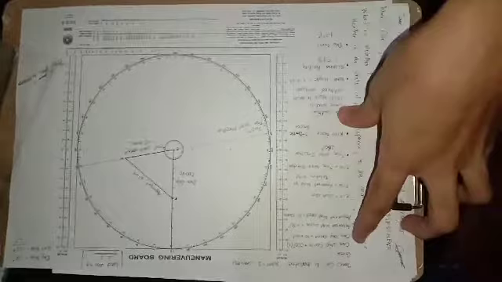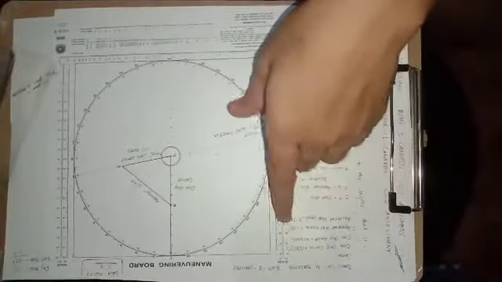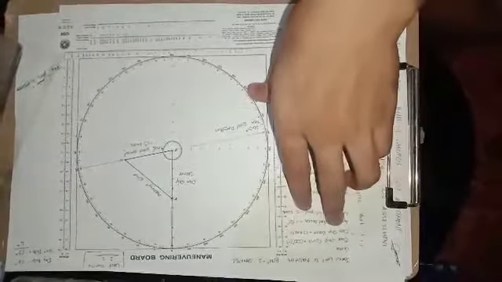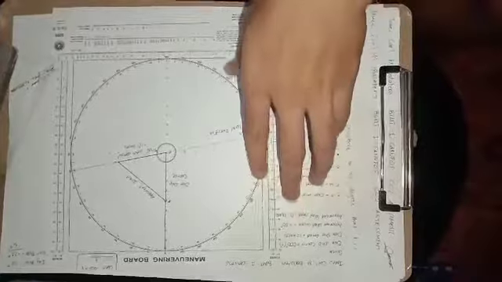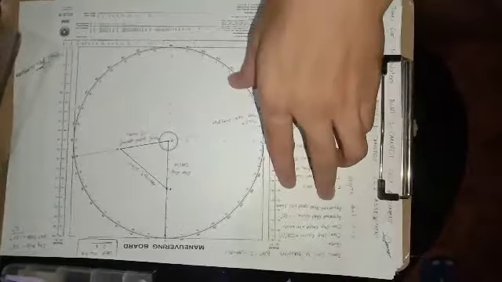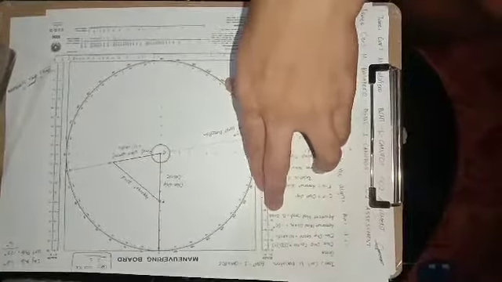Given is ownership course is equal to 0, 0 degrees true, and the ownership speed is 10 knots. The apparent wind course is equal to negative 50 degrees, and the apparent wind speed is 12.5 knots.